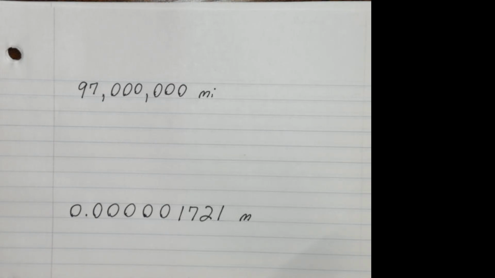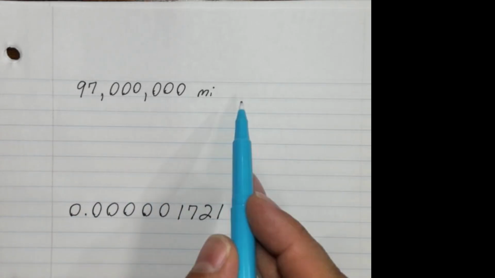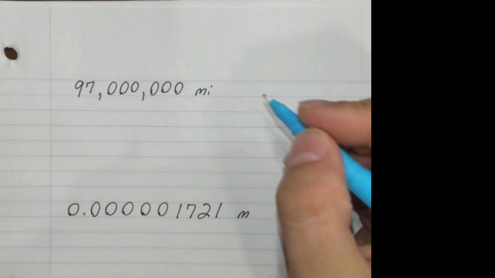Okay, in this video, what we're going to cover is scientific notation, how to put numbers in scientific notation, and how to take them out of scientific notation. Scientific notation is simply a shortcut to write very large or very small numbers. The first thing we're going to do, if we have a very large number like 97 million miles, is look at it. It's a pretty large number.